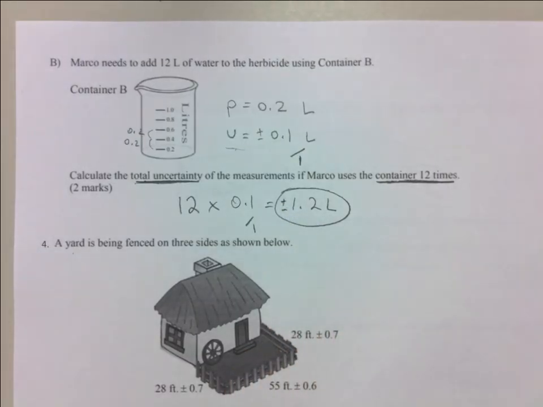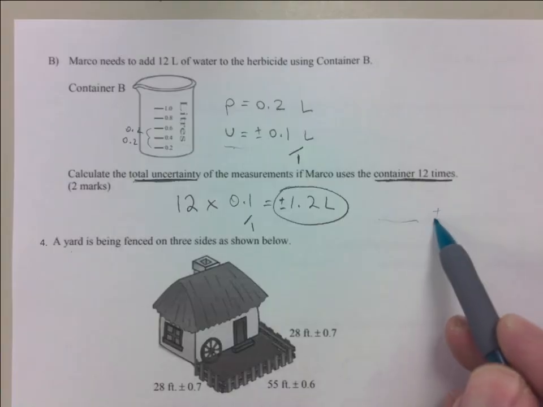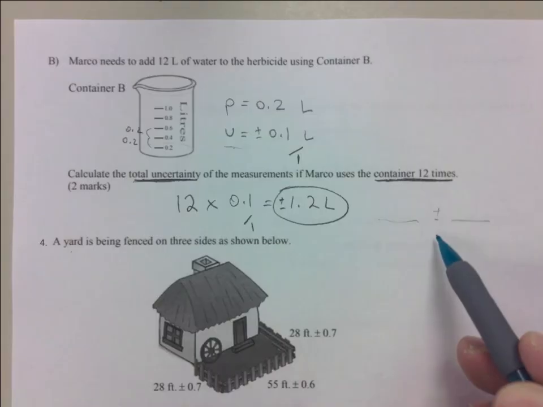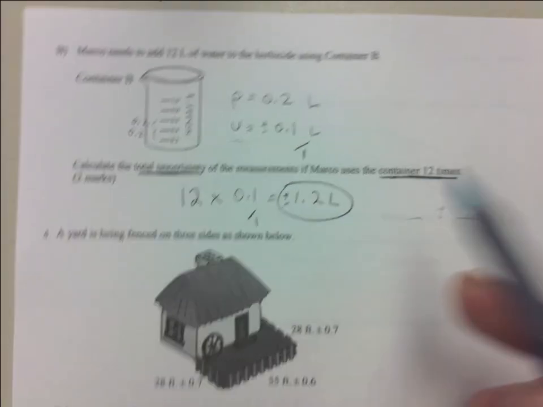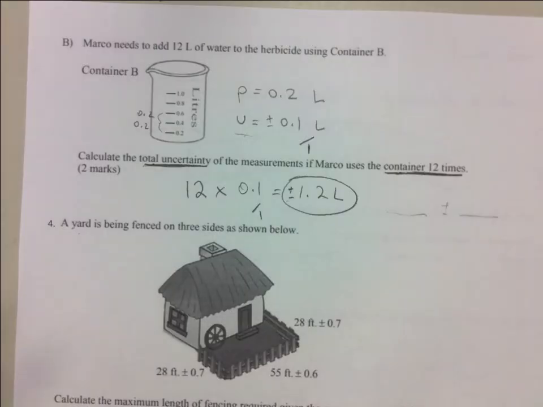It's always safe to do it if it's uncertainty. The truth is that if it's just the uncertainty alone, you don't have to have the plus or minus. It's optional. But if it's a measurement plus or minus uncertainty, you have to have the plus or minus. There's no choice. So how about we just decide, if at all possible, if you remember, it's plus or minus.